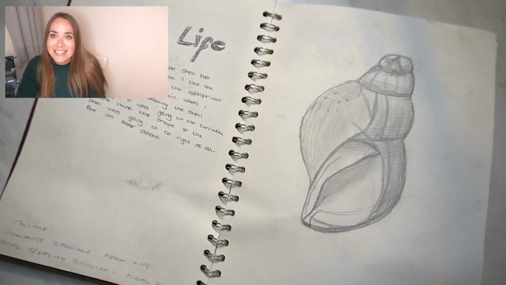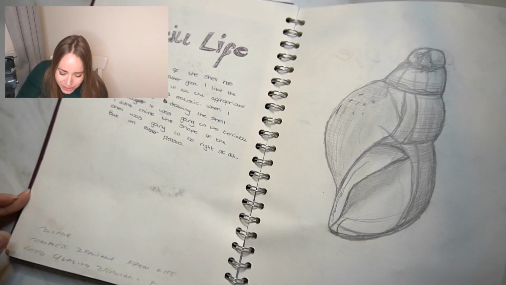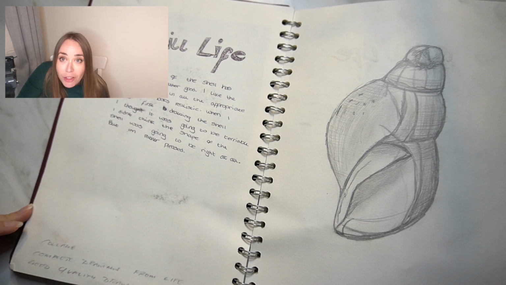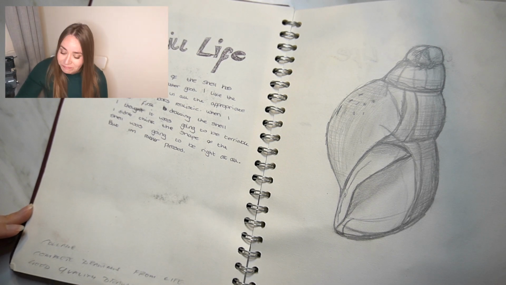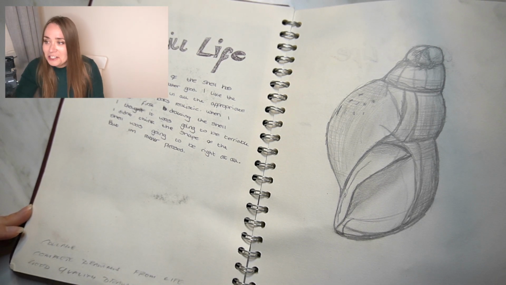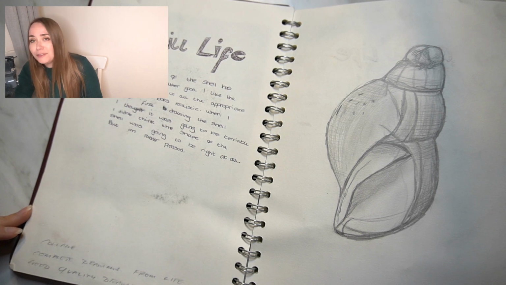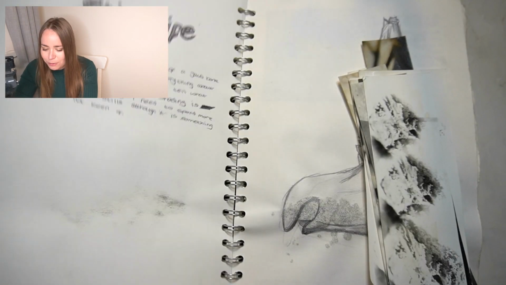Let's read the annotation. Let's see what I've written. "My sketch of the shell has turned out rather good. I'm rather pleased." So nice little annotation there about this still life.